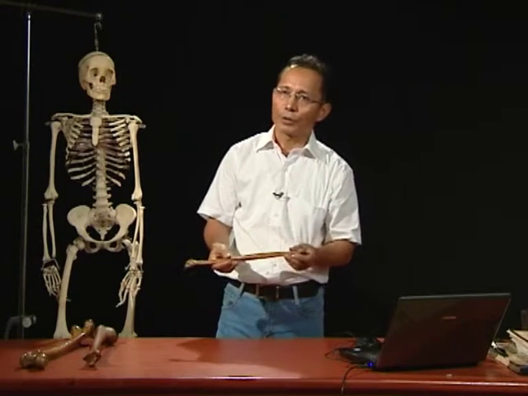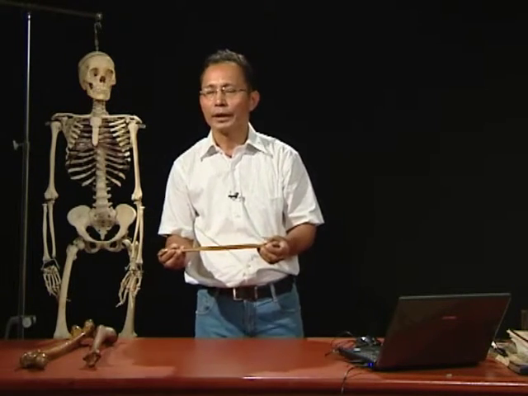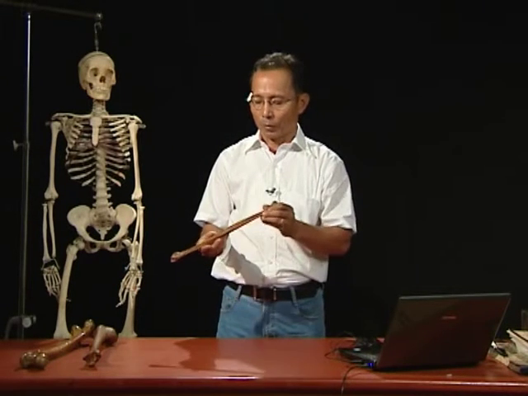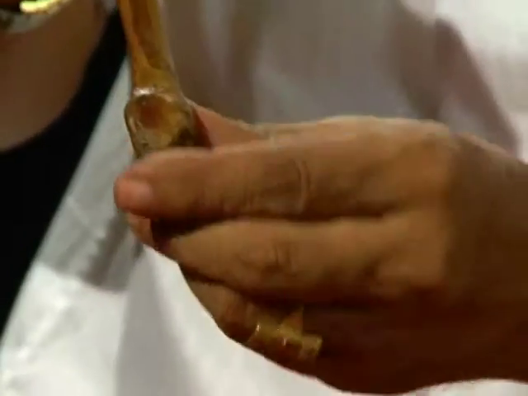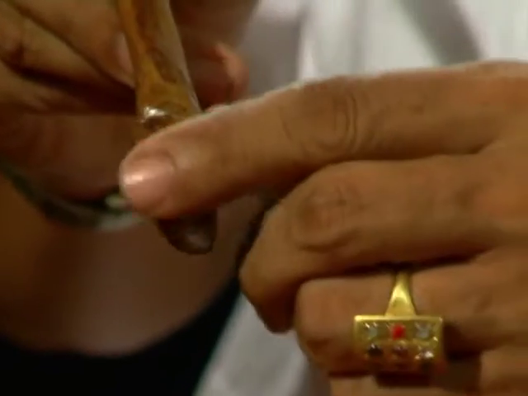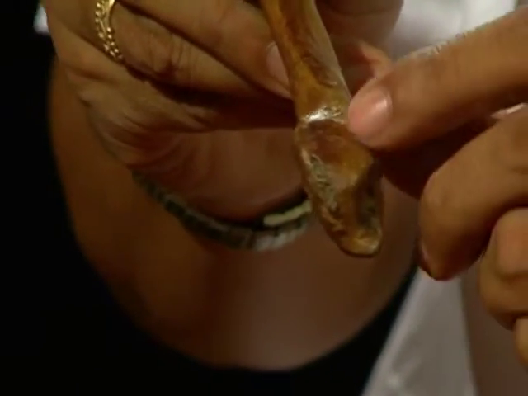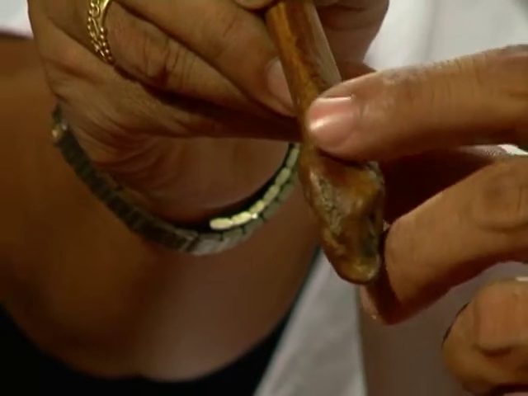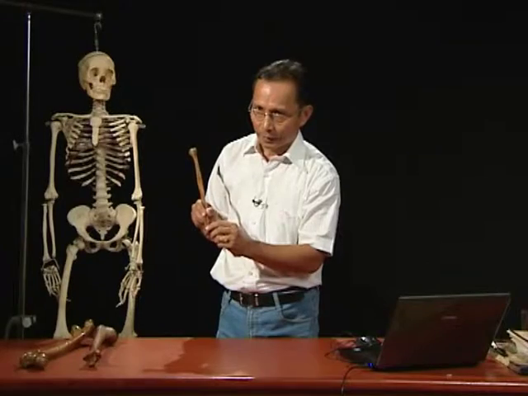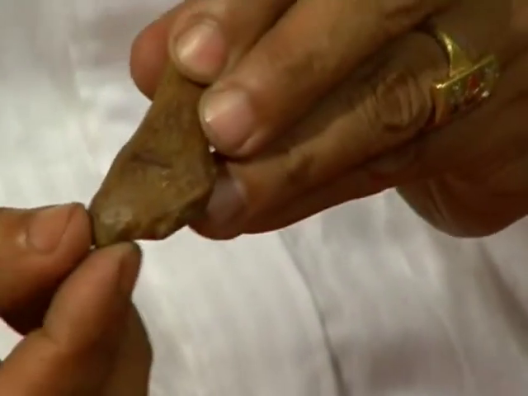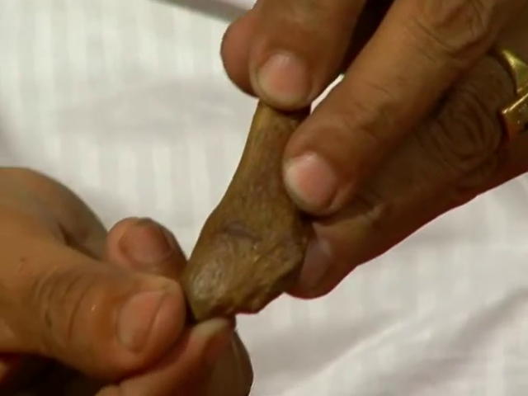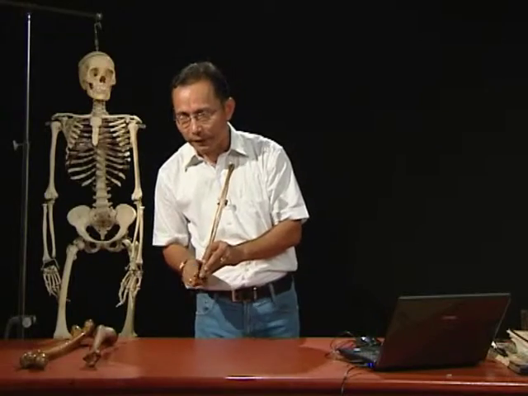Now let us come to the identification part, identification of site. That means to which side of the body it belongs. For that, in the lower extremity, on the medial side, there should be this facet or articular surface. This articular surface should lie medially, and this malleolus should lie laterally.